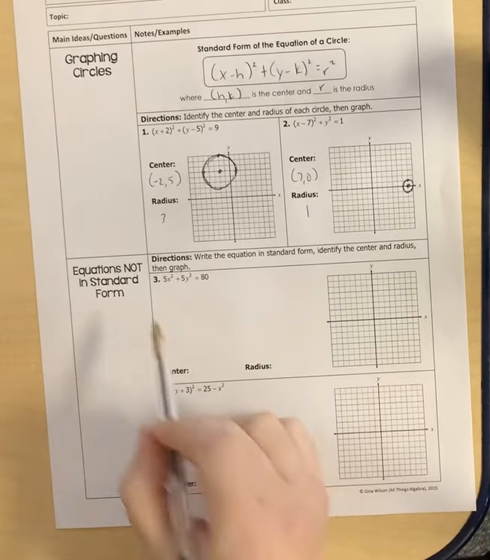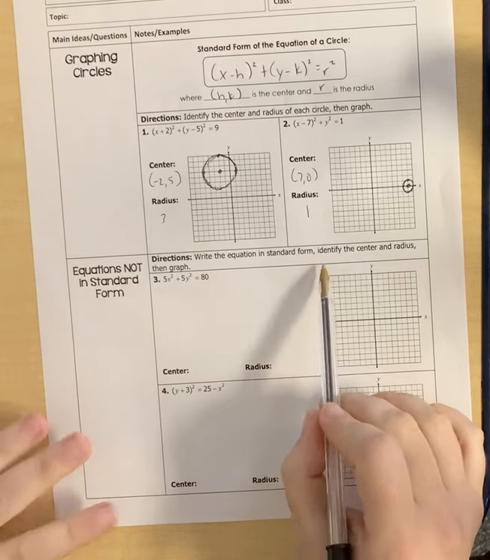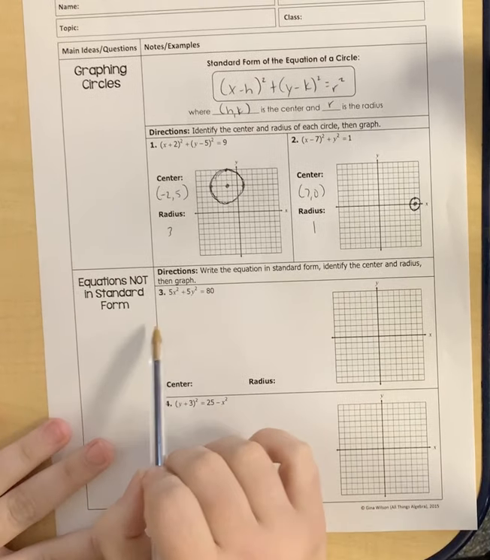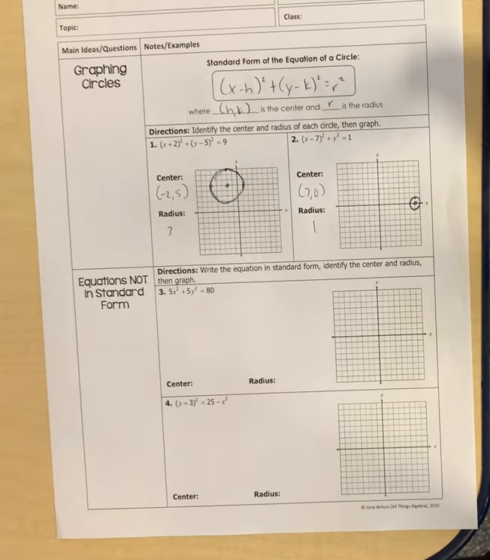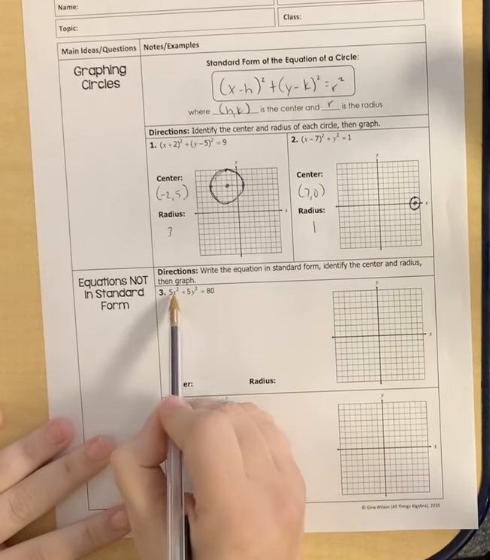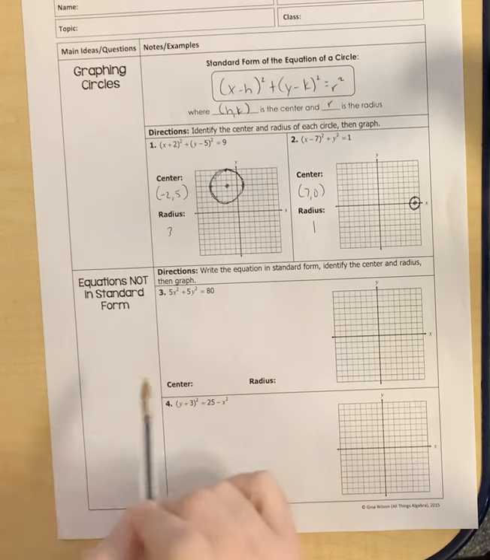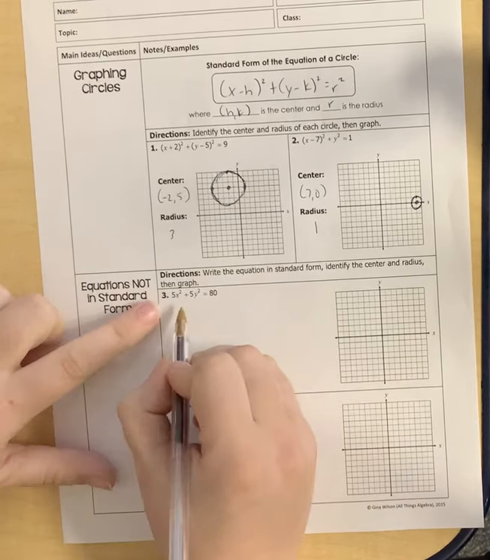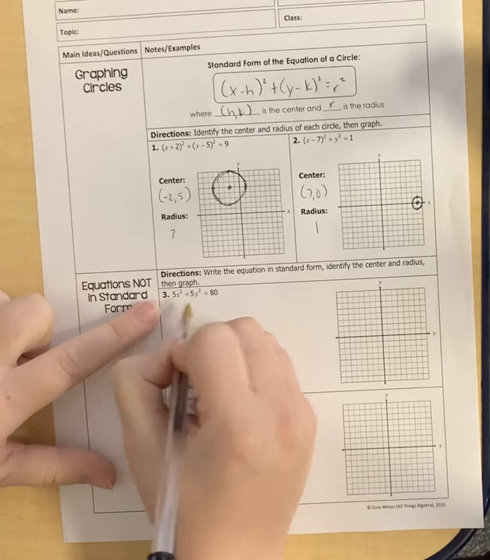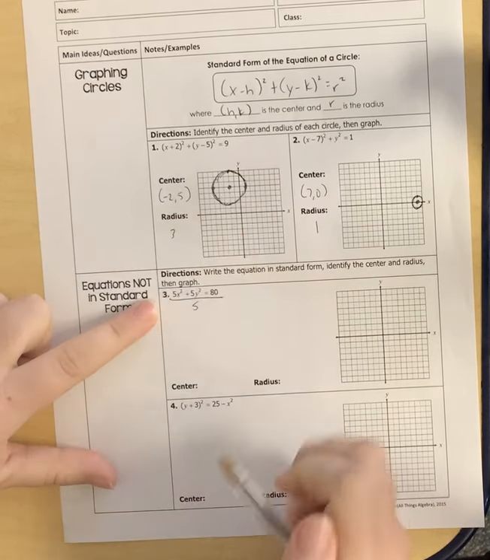Okay. Number 3, it says write the equation in standard form, identify the center and radius, and then graph. So these equations are not in standard form. The first thing you want to do to get them in standard form is to get rid of anything in front of the x's and y's. So we're going to factor a 5 out of this entire thing.